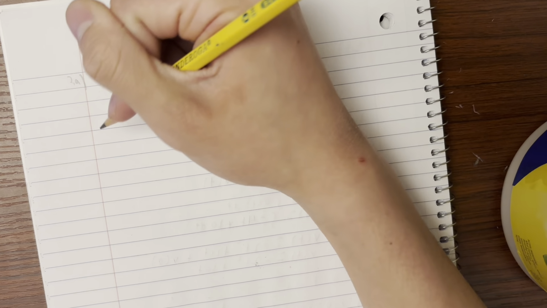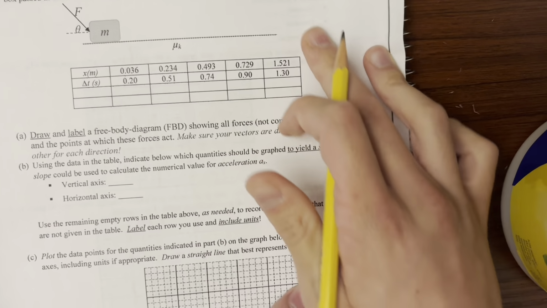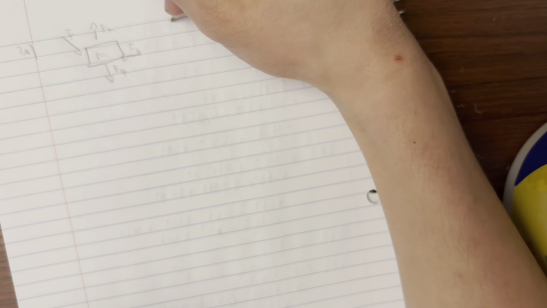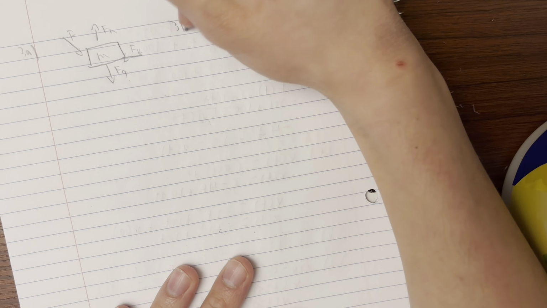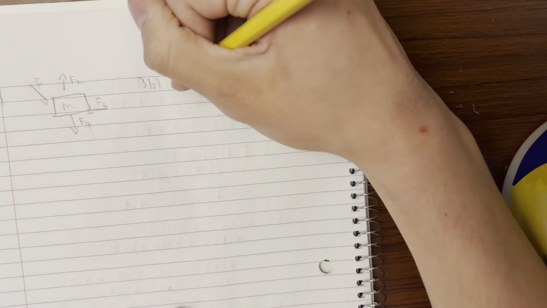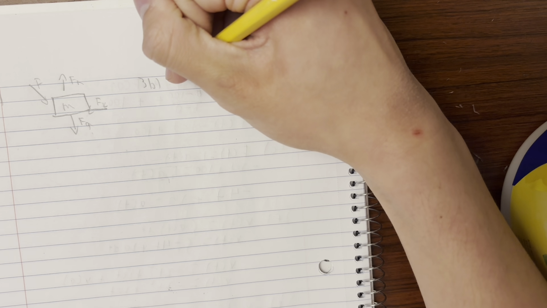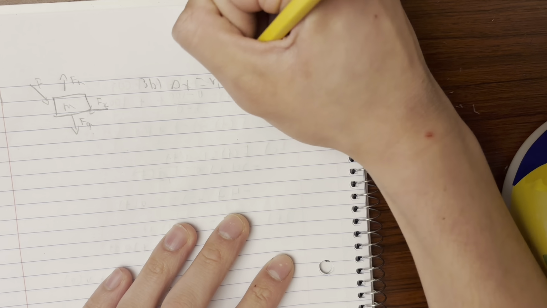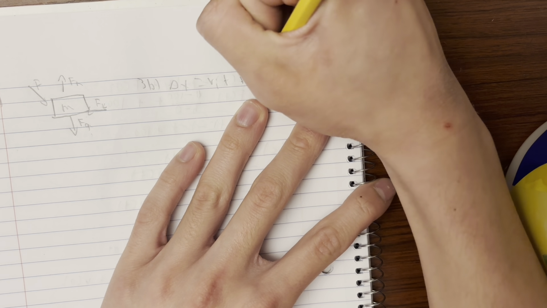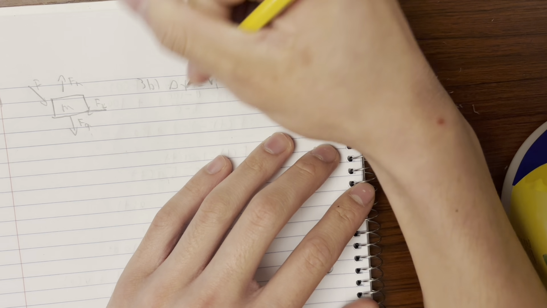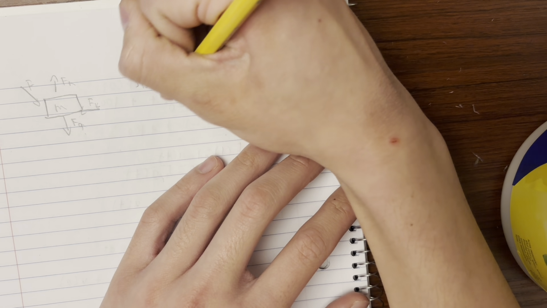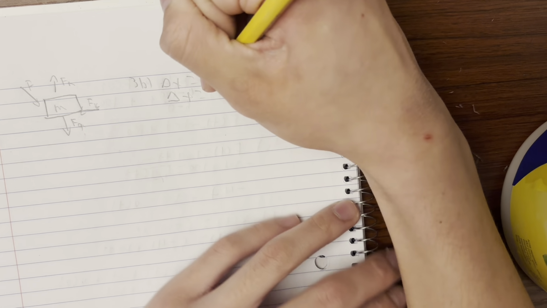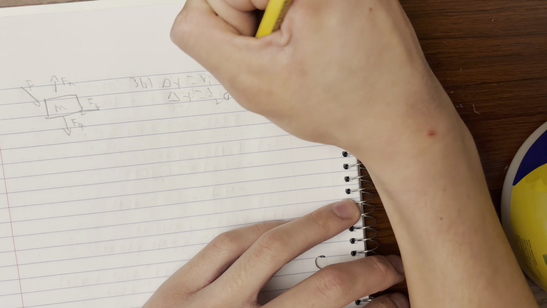Next up, part B. To find acceleration, what you would do is derive it from the displacement formula. So in this case, change in x is equal to VI t plus 1/2 AT squared. We know our VI is going to be 0, so this will cancel out and we'll be left with 1/2 AT squared.